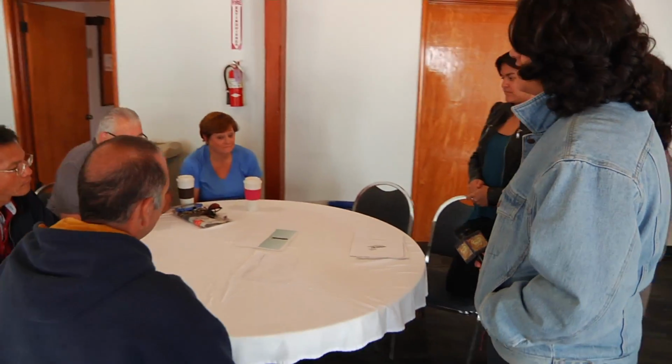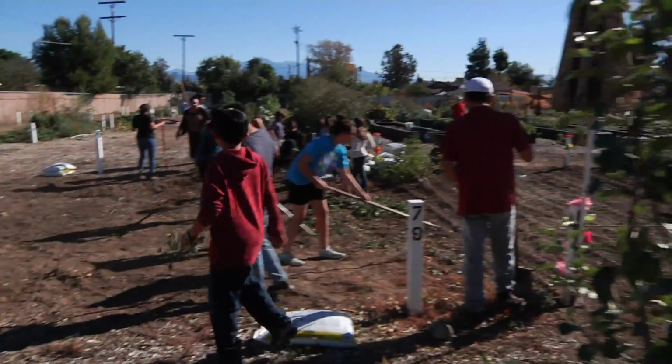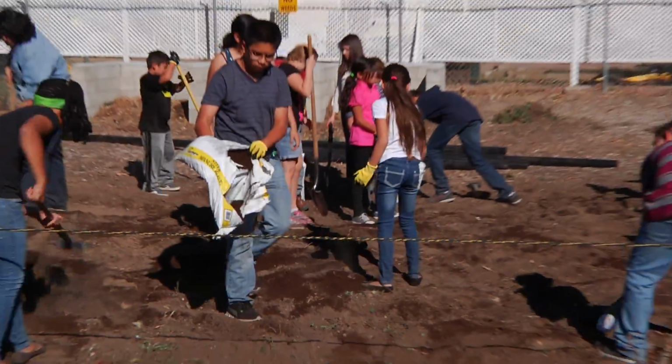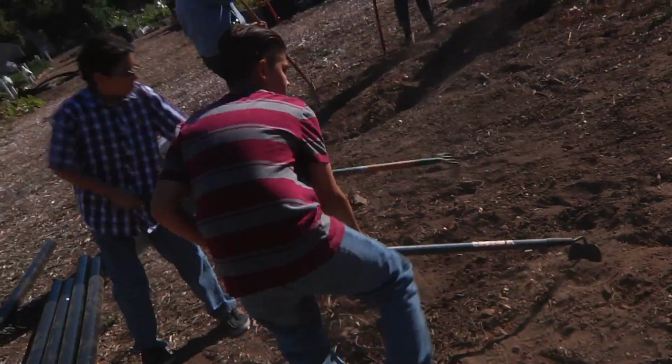The judges have selected which solutions they're going to use, and now the students are out here farming. What are you doing right now? We're taking all the weeds out from the garden to make it have a level field so we can plant easier. Amy, what did the students come up with to solve the problem?